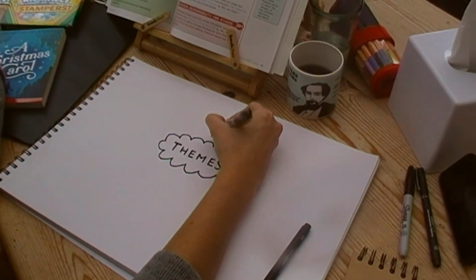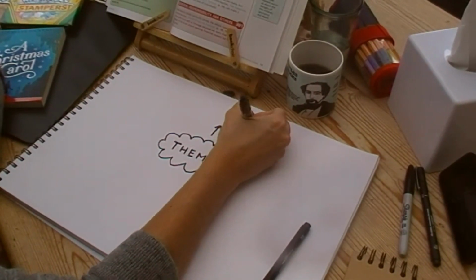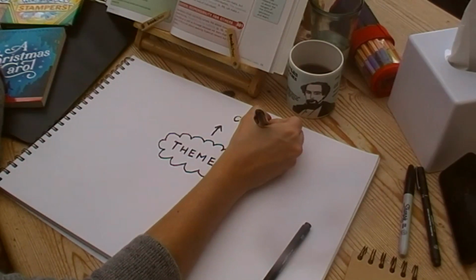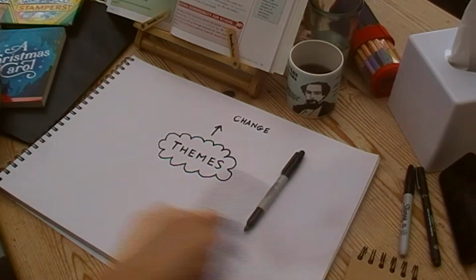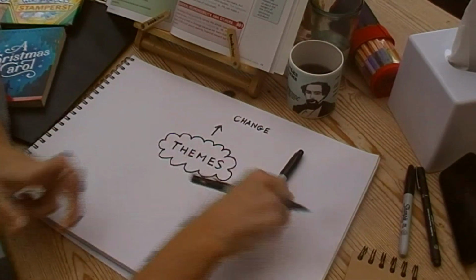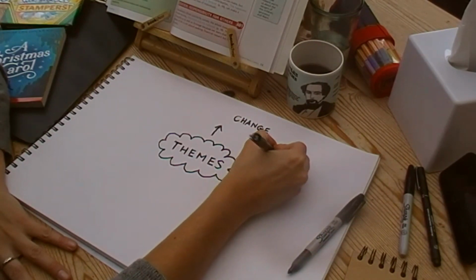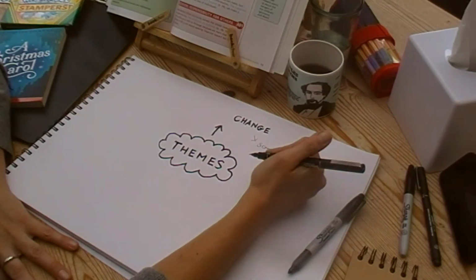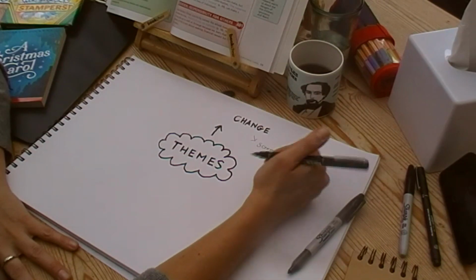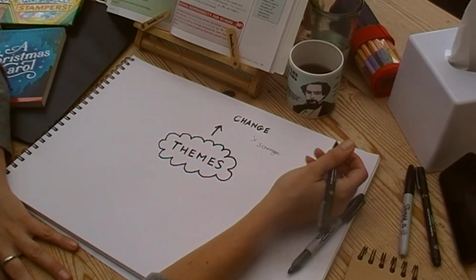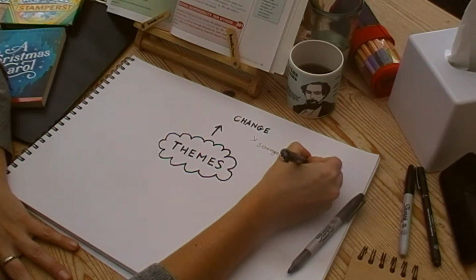So the first theme that's mentioned in the York Notes book is change. Can everybody think about how change relates to A Christmas Carol? We're really thinking here about the character of Scrooge, aren't we? Initially he's very negative about Christmas, but eventually as the novel progresses we can see that he changes. So it changes in terms of his attitude.